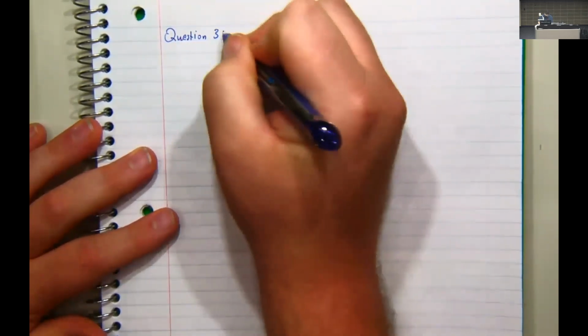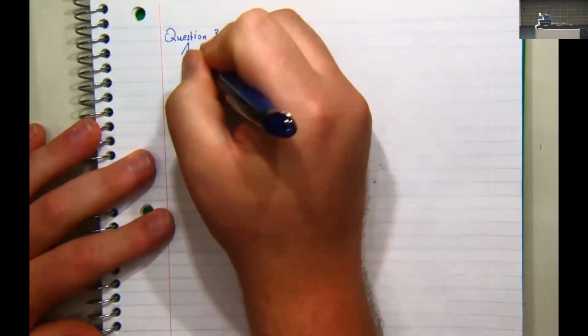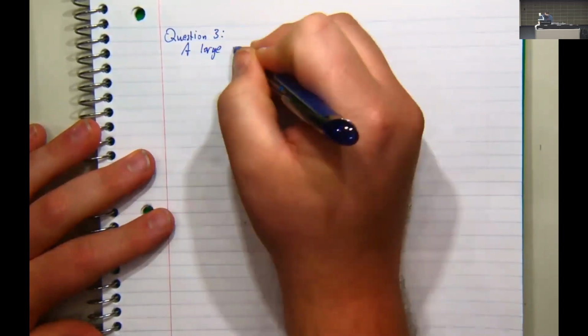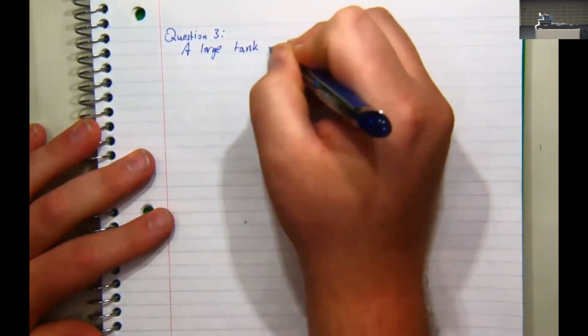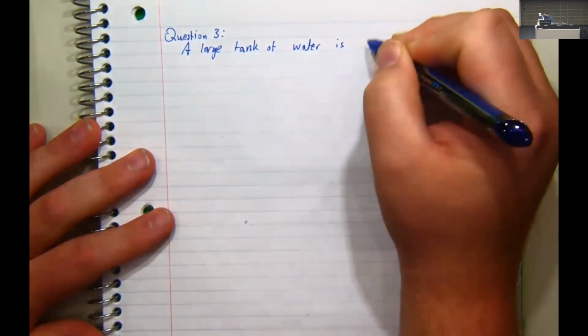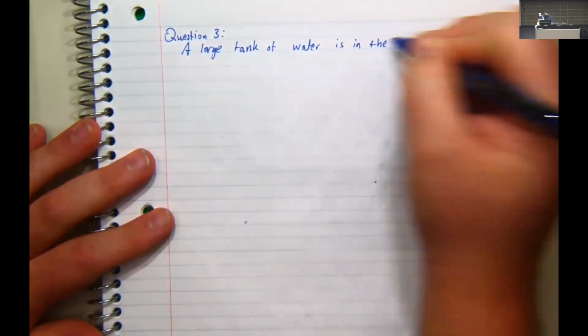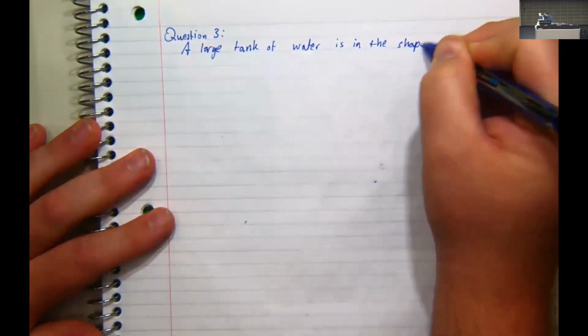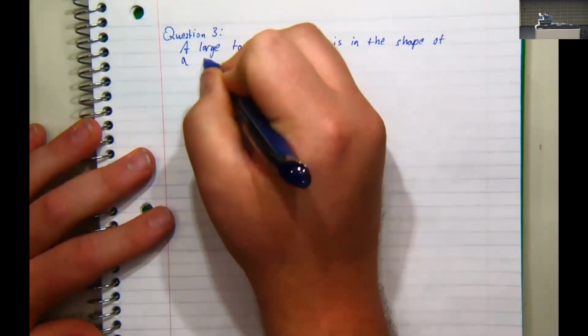So exercise 3, our last one. Question 3. A large tank of water is in the shape of a cone.